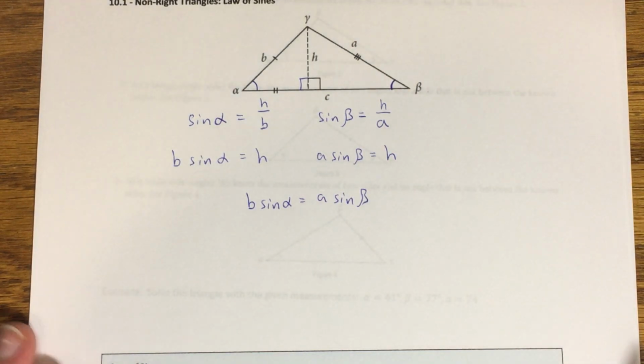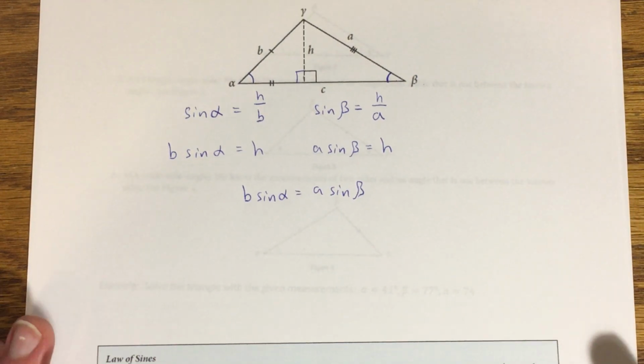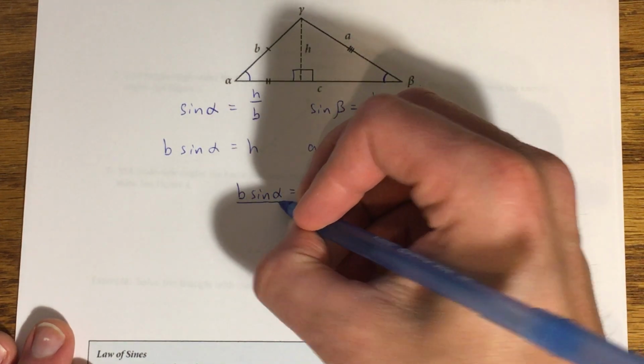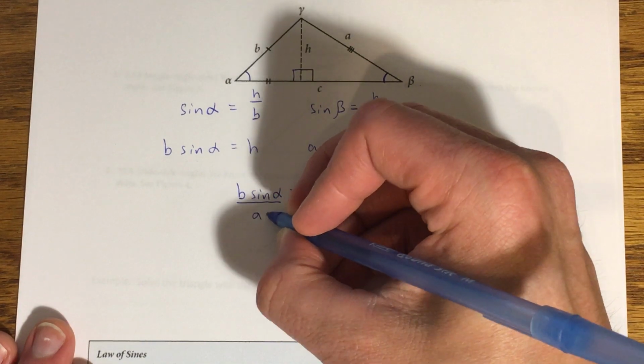And finally, what I'm going to do is take this equation and just represent it in a different form. So I'm going to take both sides of this equation and divide them by AB.